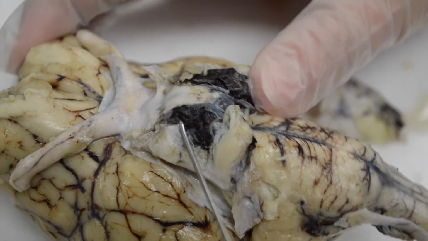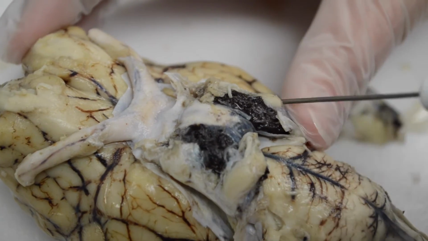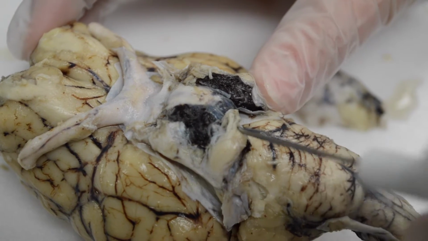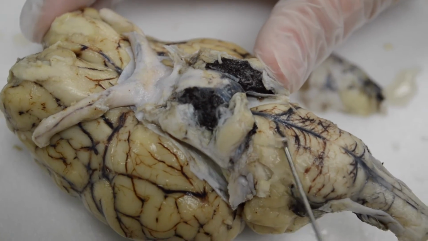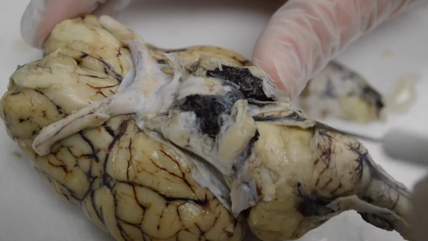Okay. So again, this whole portion here is part of the midbrain, which is the top of the brain stem. Then we have this little bridge here, this lighter colored structure. If I remove some of the tissue there, you'll be able to see.